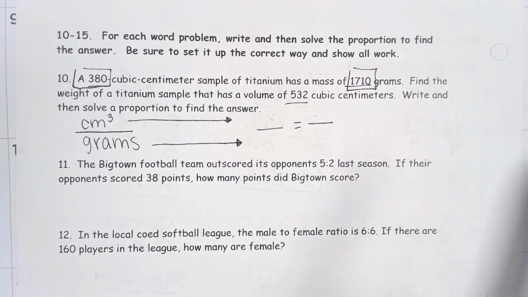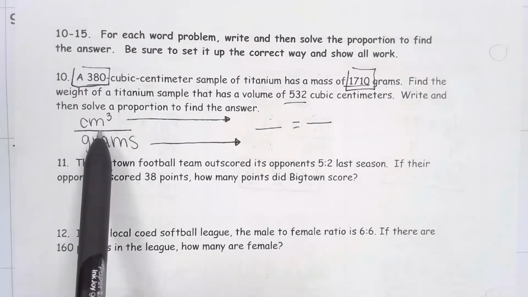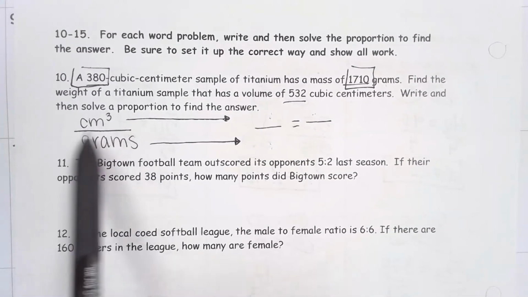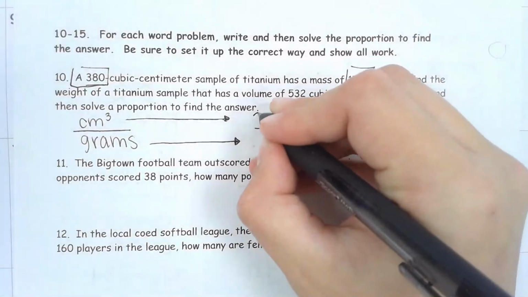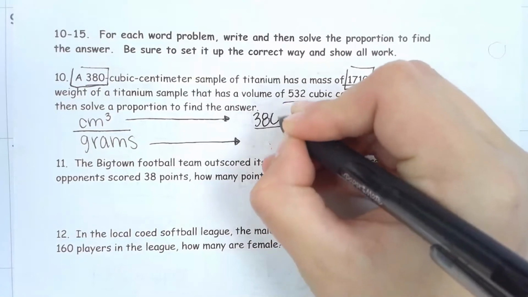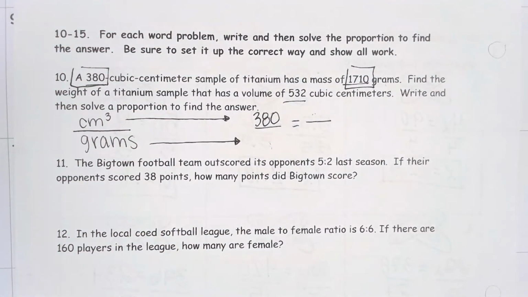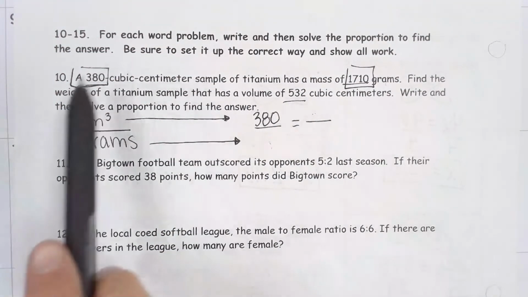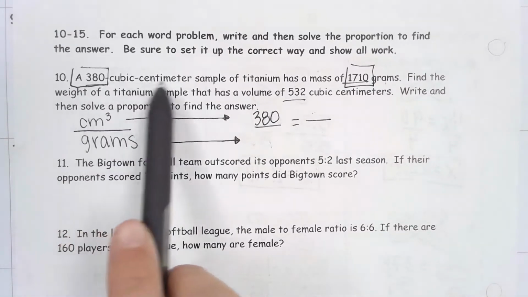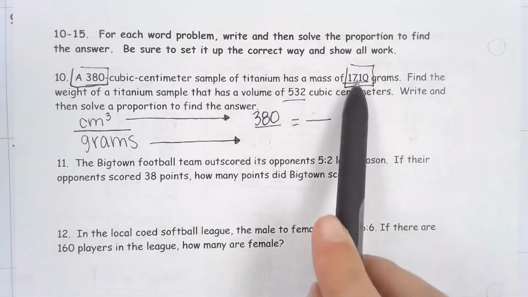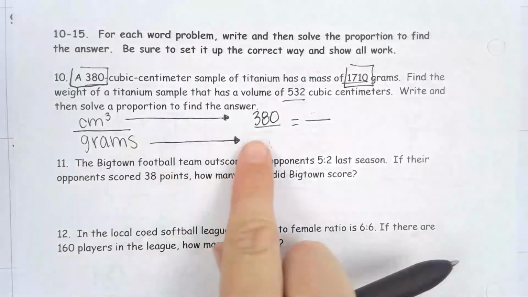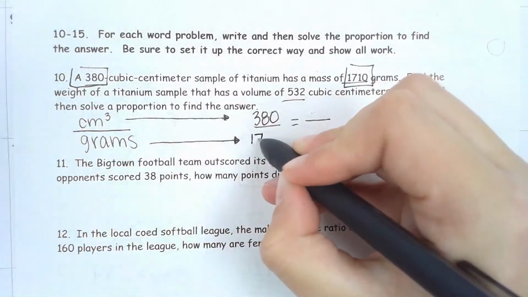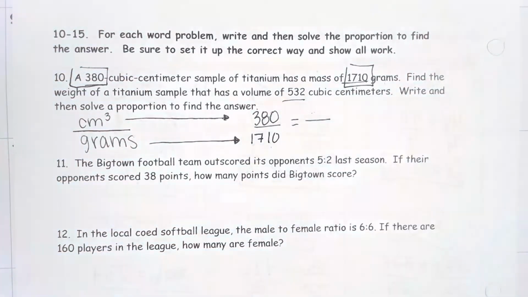Well, we know that the 380 is going to be in the numerator since our numerator is going to be talking about cubic centimeters, and the 380 was also talking about cubic centimeters. So I'm going to put 380 in my numerator. And then when it had a 380 cubic centimeter sample, we had a 1,710 grams. So since grams is in my denominator, I'm going to put the 1710 in my denominator as well.